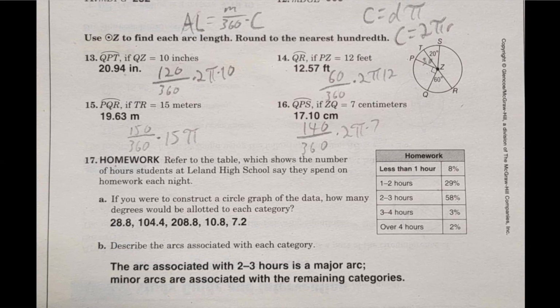How did you determine those angle measures for that last question, number 17? For 17, you did not have to find circumference. They wanted to know the number of degrees allowed for each category. It's making a pie chart. They gave you a percentage, right? So you write that percentage as a decimal. You move the decimal over 2 places.